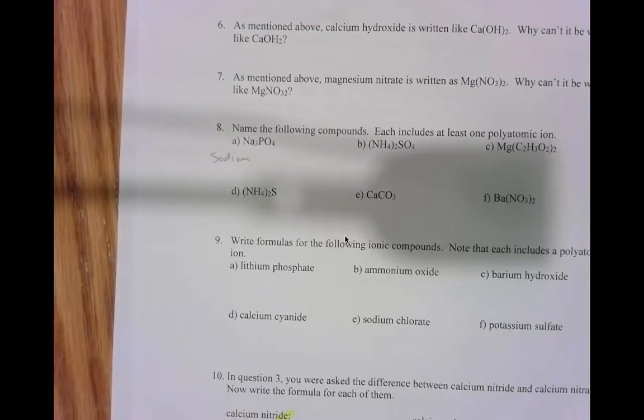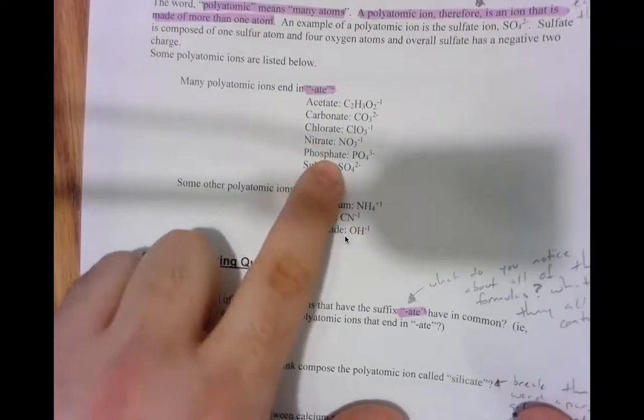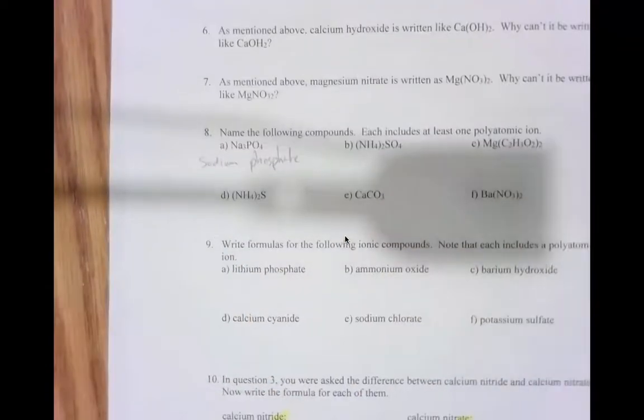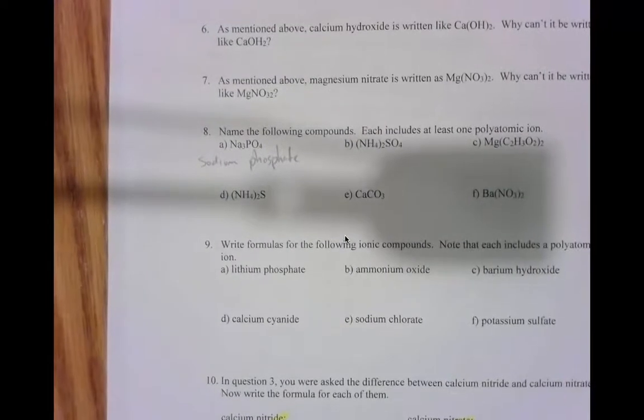Then we need to be able to identify our polyatomic ions. So we look at our list. Is PO4 a polyatomic ion? So we come over here. PO4. Right there, PO4. Phosphate. So then we just name it phosphate. So the name of this is sodium phosphate.